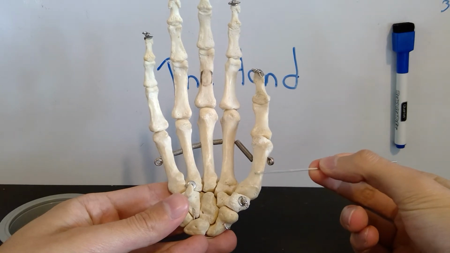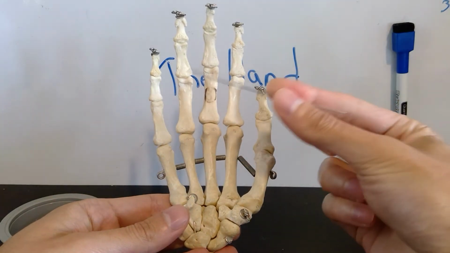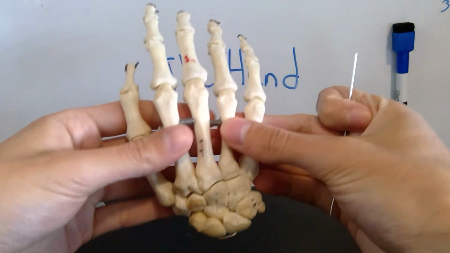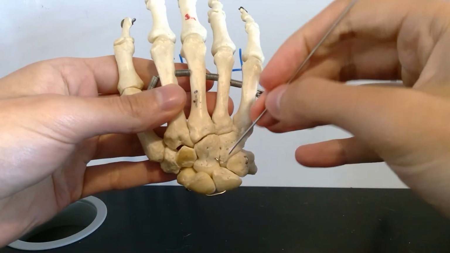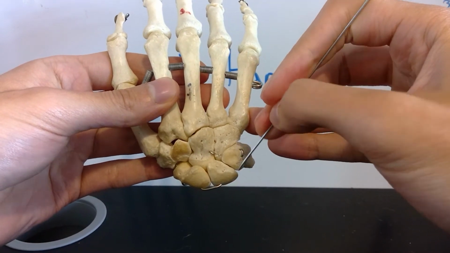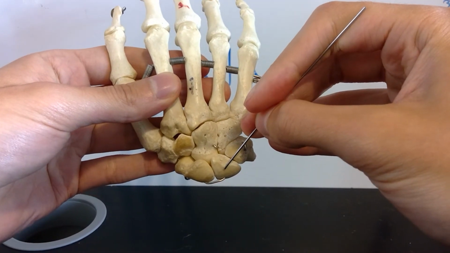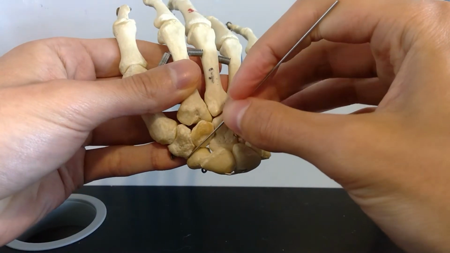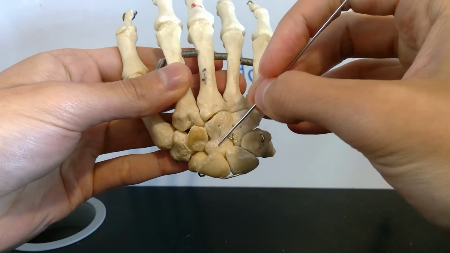And then we have the phalanges, which I'm going to get into on the posterior side just for the sake of time. So like we said before, in the proximal row of carpals, we have the scaphoid bone, the lunate bone, and the triquestrum bone. And you can kind of see the pisiform poking out.